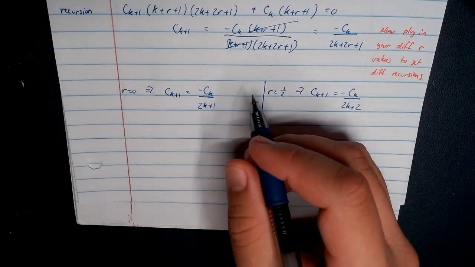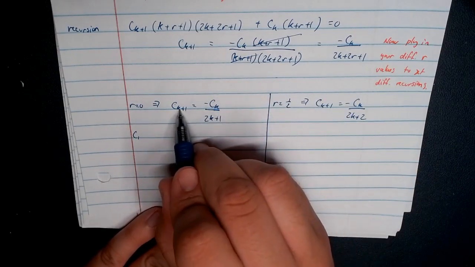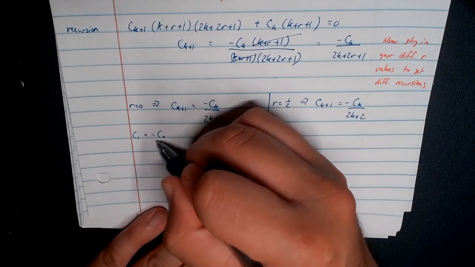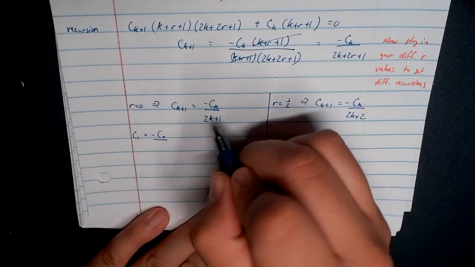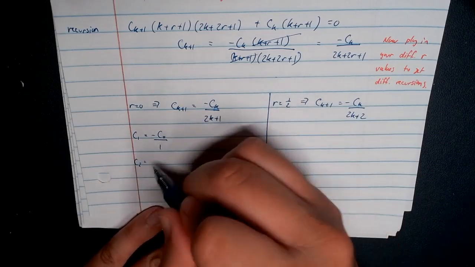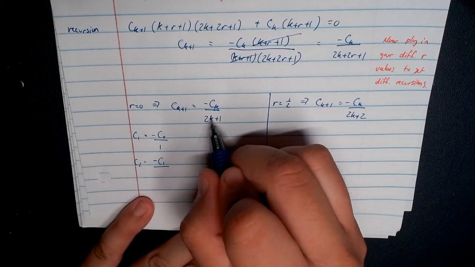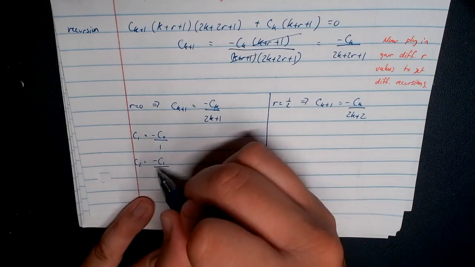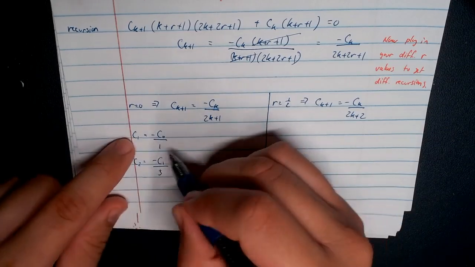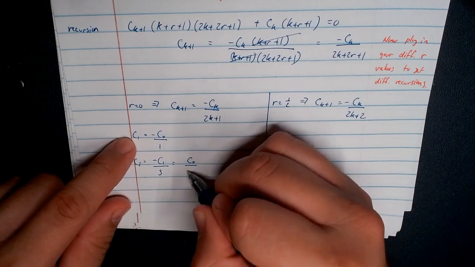So now, here we go. We can take c1, and that's when k is equal to 0. Then that's going to be negative c sub 0 over 2 times 0 is 0, plus 1 is 1. If I find c2, that's going to be the opposite of the one right before it, the opposite of c1 over 1 times 2 is 2, plus 1 more is 3. But c1 itself was this stuff, so it's going to be the negative of this stuff, which is just going to be positive c0 over 3.